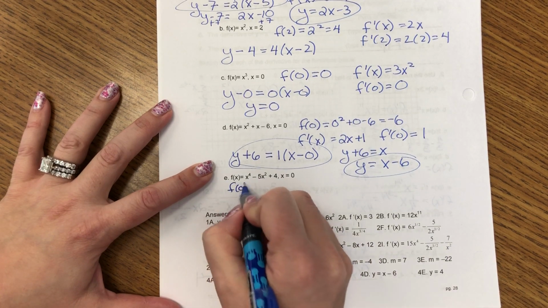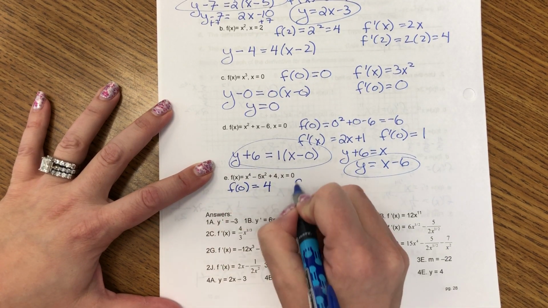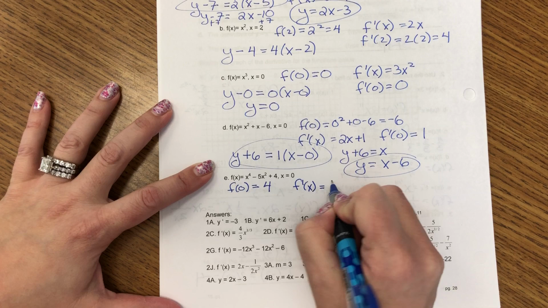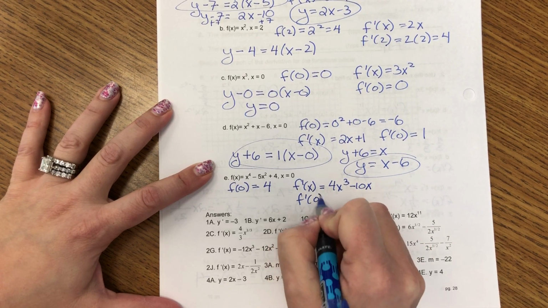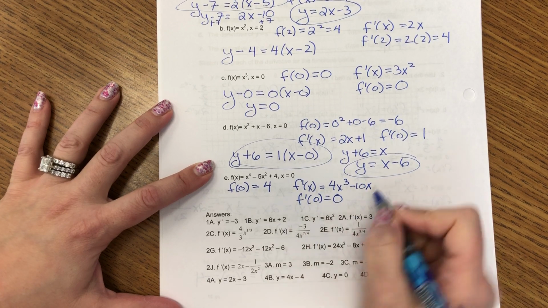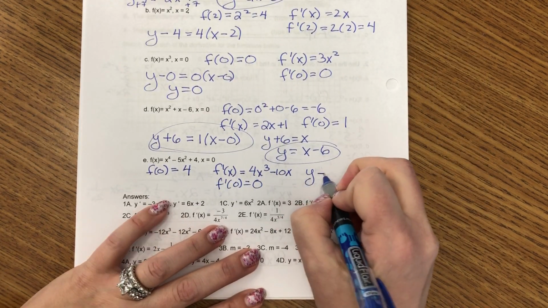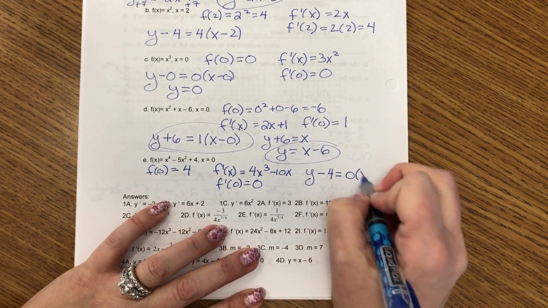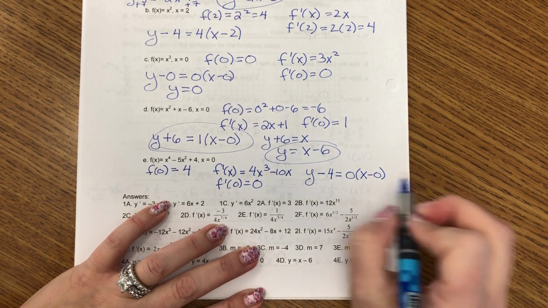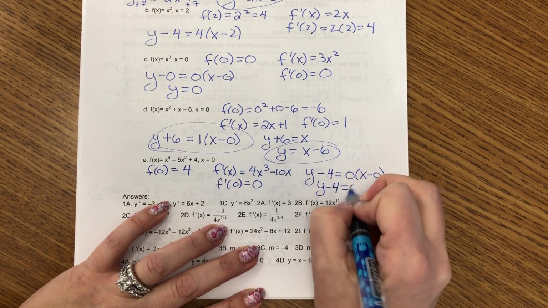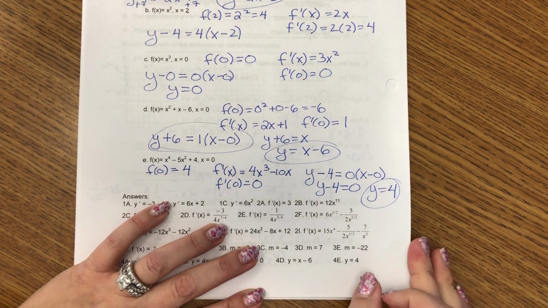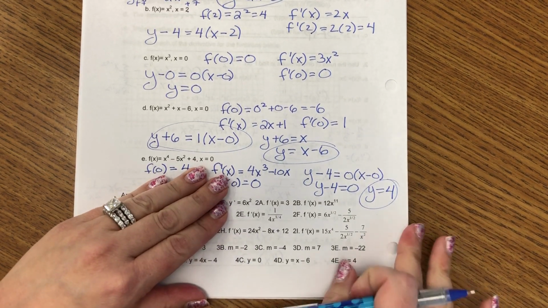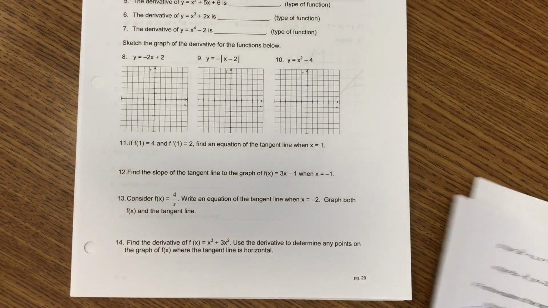Okay. The y value at 0 is 4. The derivative at 0 is 0. So we've got y minus y1 equals m times x minus x1. So that's y minus 4 equals 0, or y equals 4. Okay, the next page.